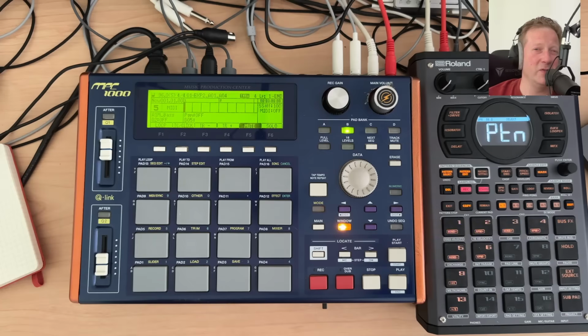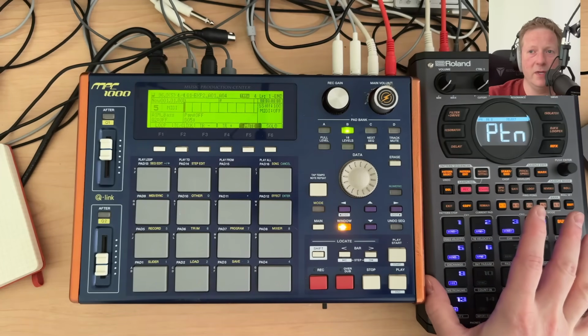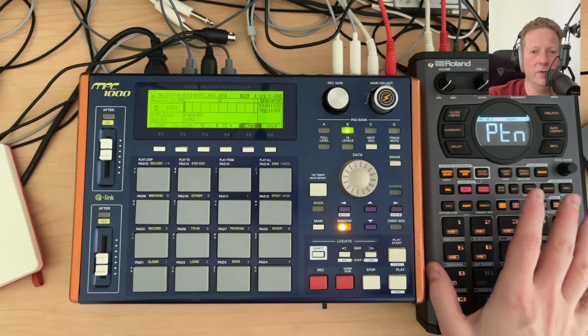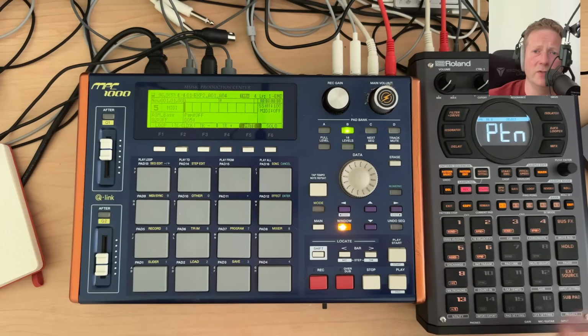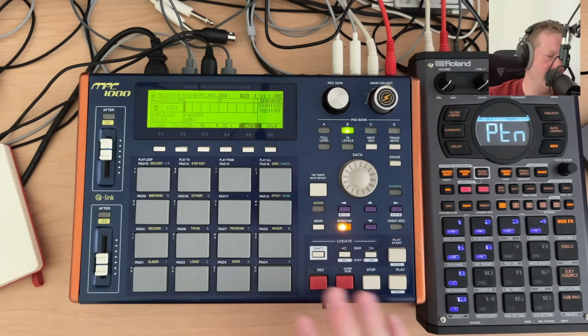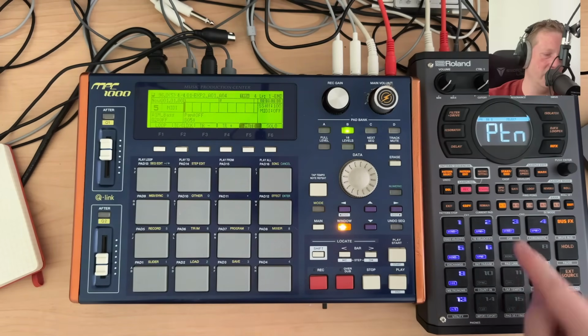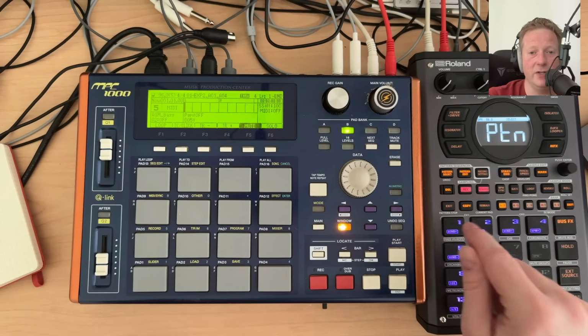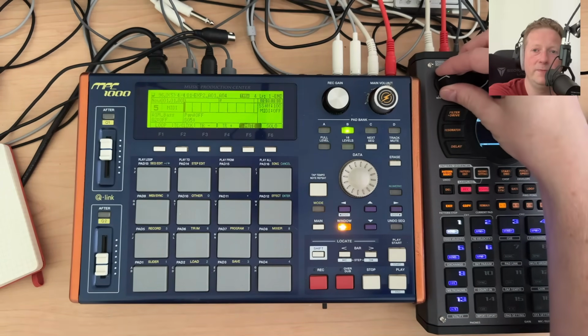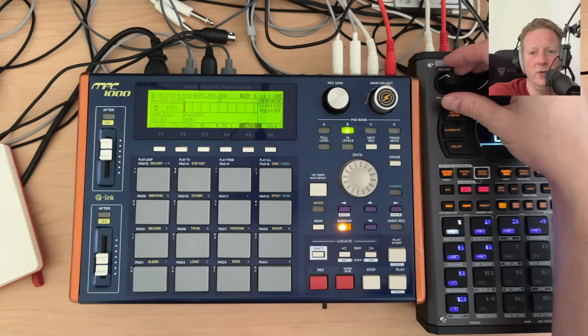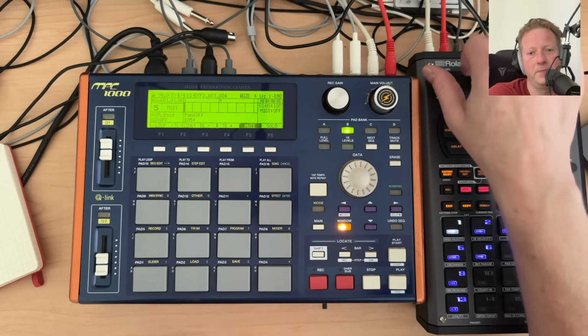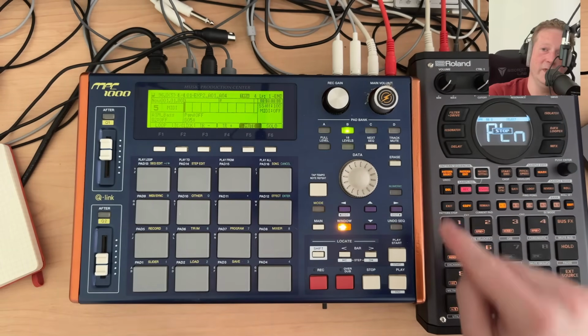This might be closer to 10, but yesterday I was talking about some of the headache that I was having with doing sequencing on the SP404 mk2 and motion record. I had initially thought of using an external sequencer like the MPC or Ableton Live, and I've just decided I'm going to transfer this pattern here, pattern 1, A1, over into the MPC. So what have I been doing to do this?